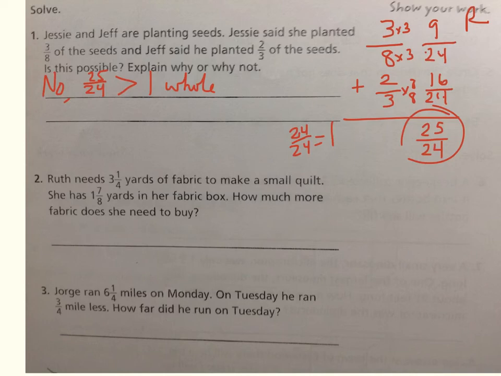Number 2 says Ruth needs 3 1/4 yards of fabric to make a small quilt. She has 1 7/8 yards in her fabric box. How much more fabric does she need? Here's our key, how much more. She has 3 1/4. She has 1 7/8. So we're going to subtract how much more.